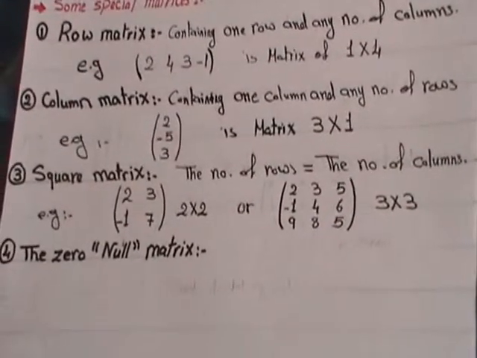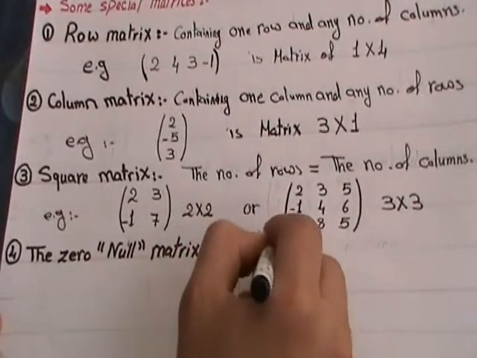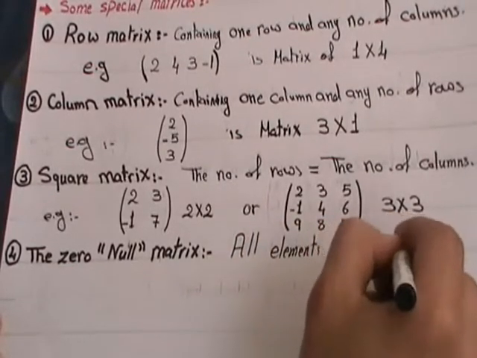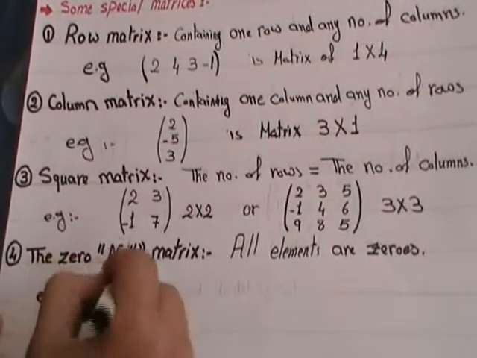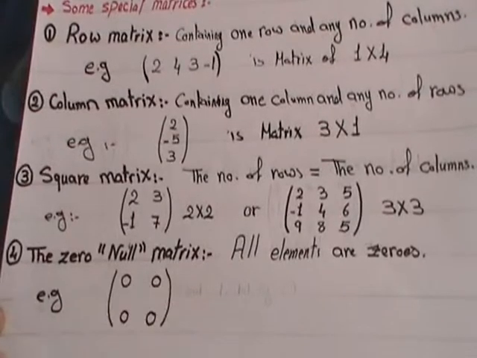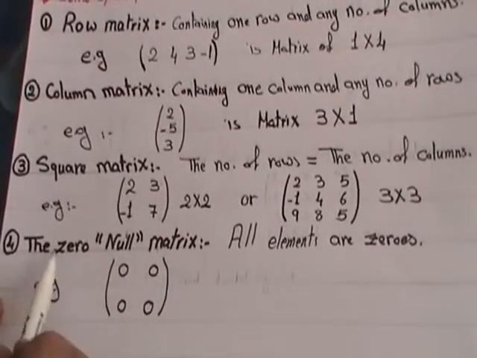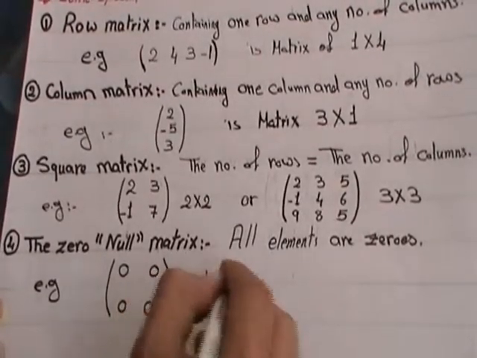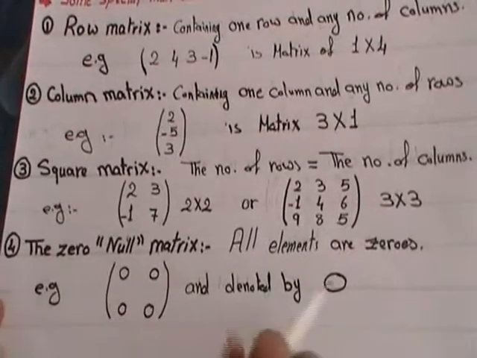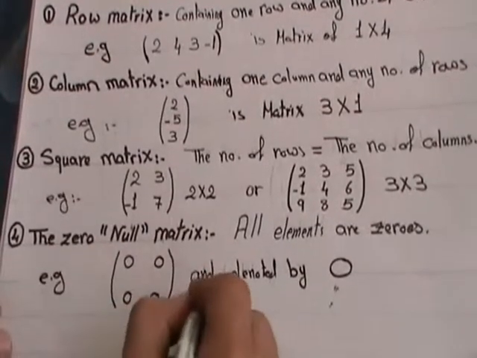We're going to the fourth type, zero or null matrix. In this matrix, all elements are zeros. For example, we have here 0 matrix. In this matrix, we have 2 rows and 2 columns. All the elements are 0, so it's called zero or null matrix and denoted by this symbol. This symbol refers to 0 matrix. What is the order of this matrix? Yes, we said 2 times 2.